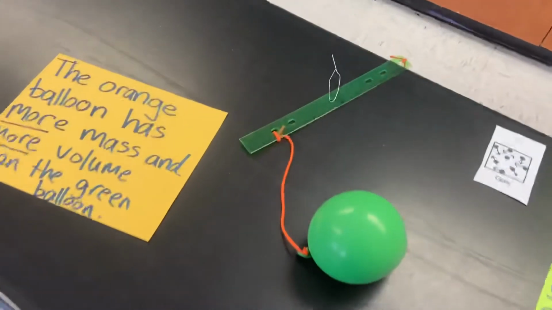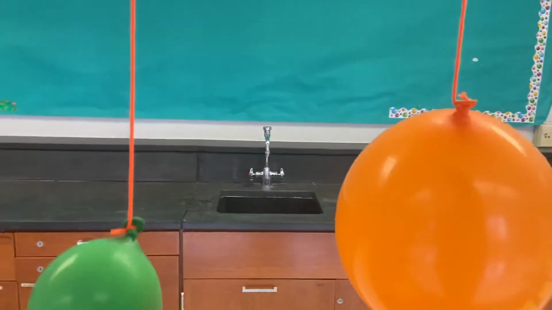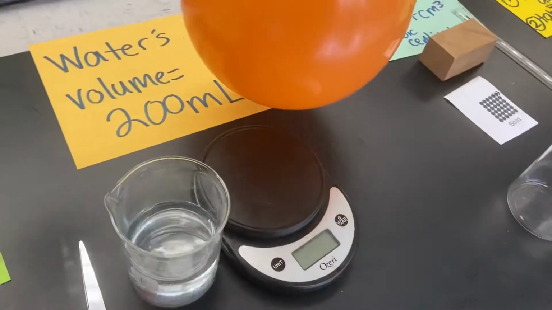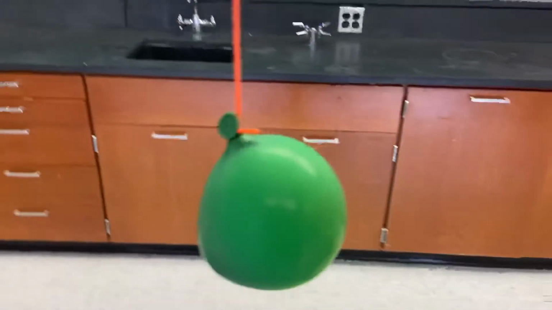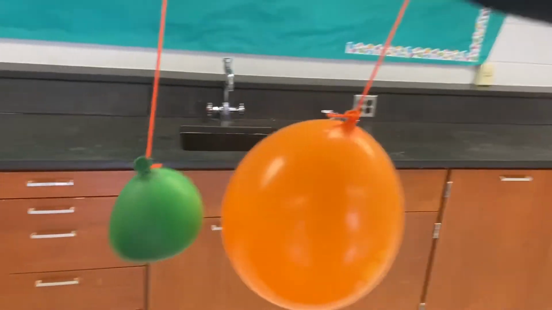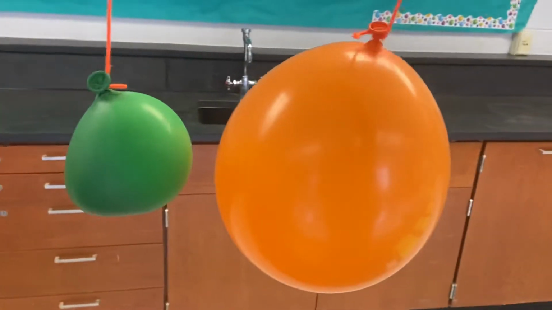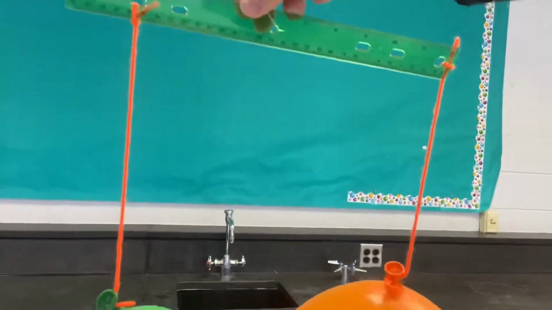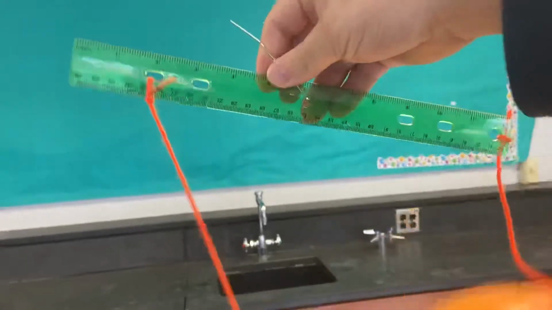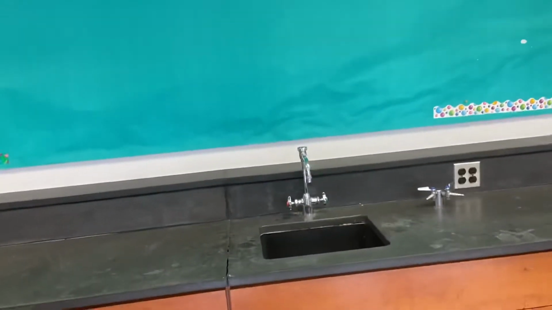Now let's go to our good friends, the gases. Now, here's a question for you. Can a gas have mass? If I put this on the scale, it's not going to give me a good number. But we can do this simple experiment to see if gases have mass. I have two balloons, an orange and a green one. They're tied together on this ruler, okay? And I'm going to let go, and this is going to act like a balance, okay? So let me let go real quick, and let's observe what happens.